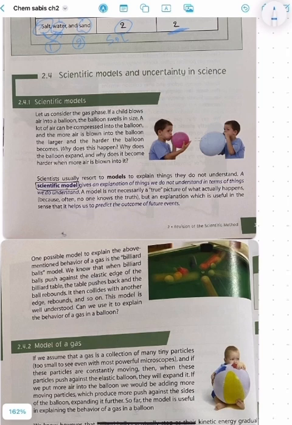A scientific model gives an explanation of something we do not understand by comparing it to something we do understand. For example, a map shows us how the world is. If you flatten it out, meaning how countries are beside each other, the continents, the oceans, and everything on Earth, it is shown on this map. And we have a lot of other examples.